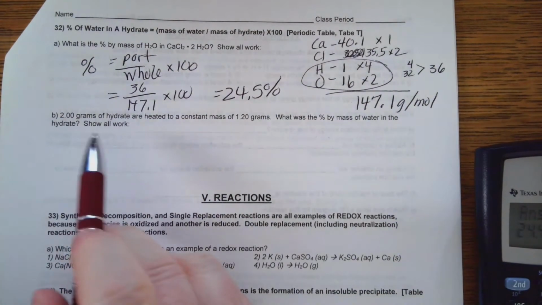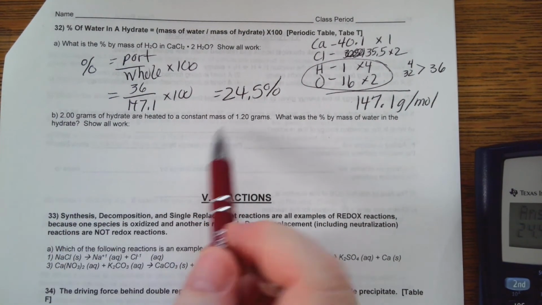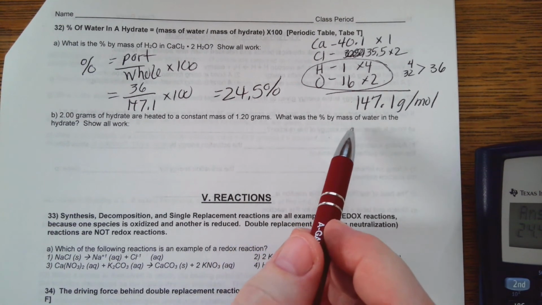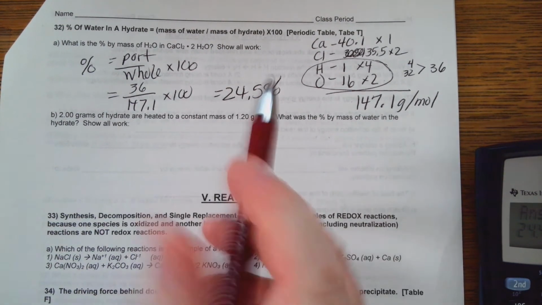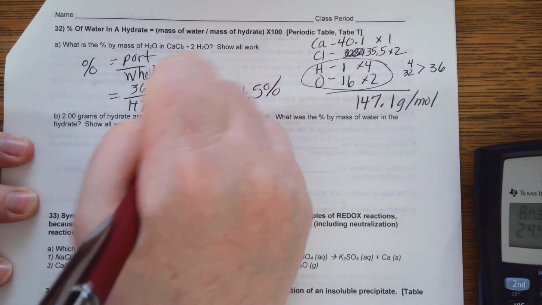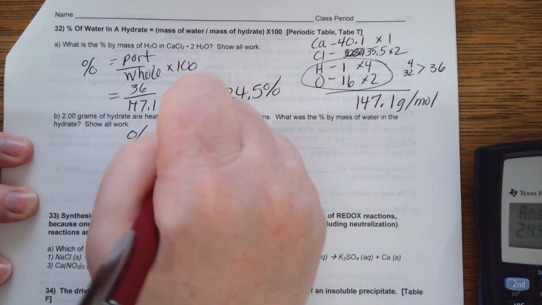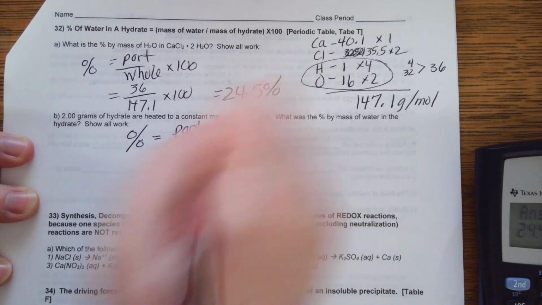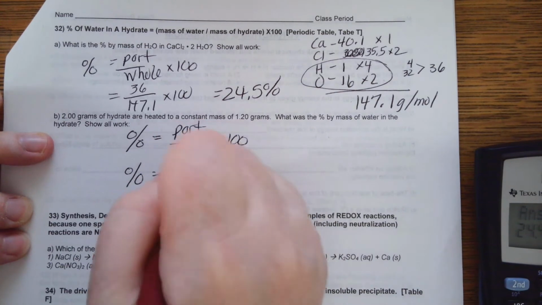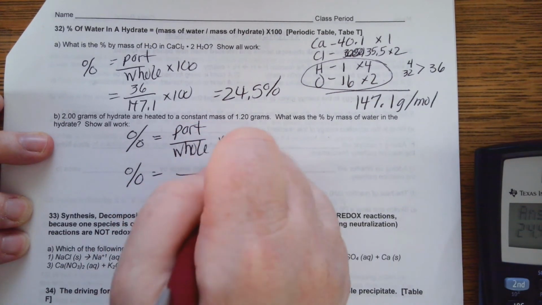All right. If 2 grams of a hydrate are heated to a constant mass of 1.2 grams, what is the percent by mass of water in the hydrate? Okay, so I'm going to use the same formula. Percent equals part over whole times 100. Okay, so what is the whole thing? Well, that was the 2.00 grams.